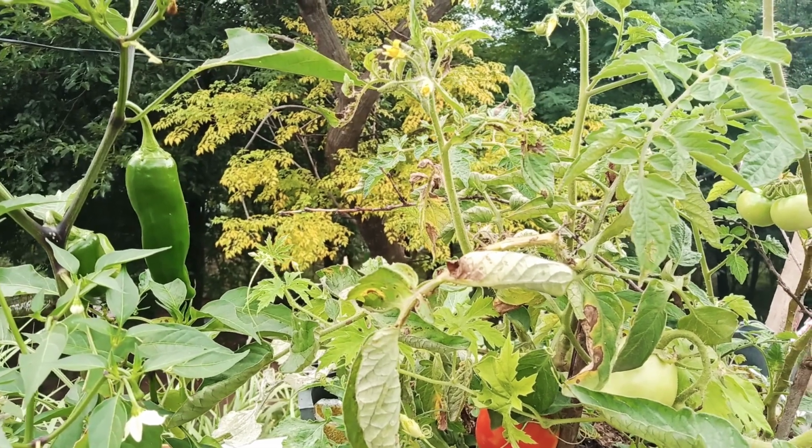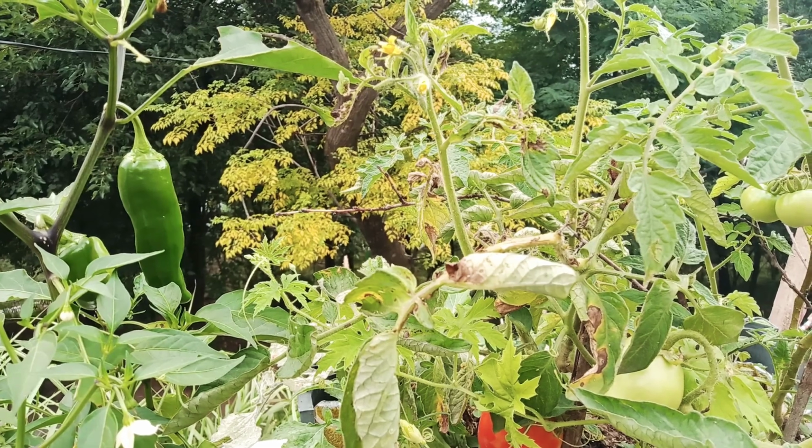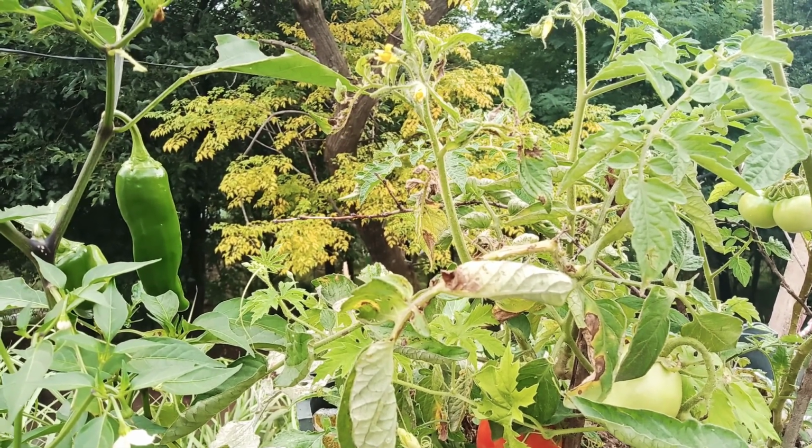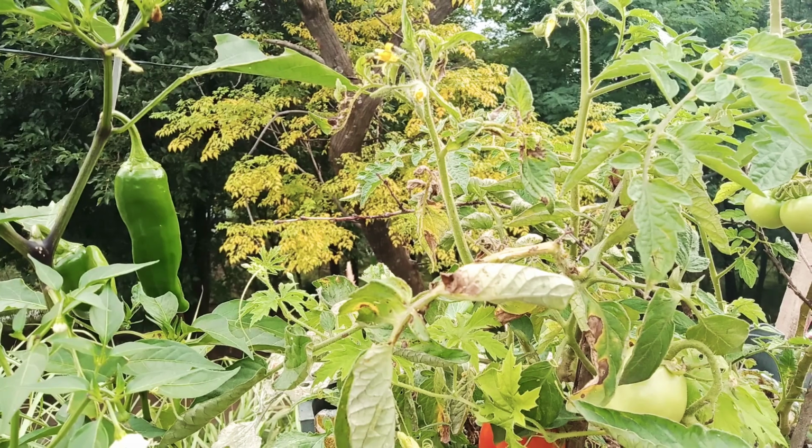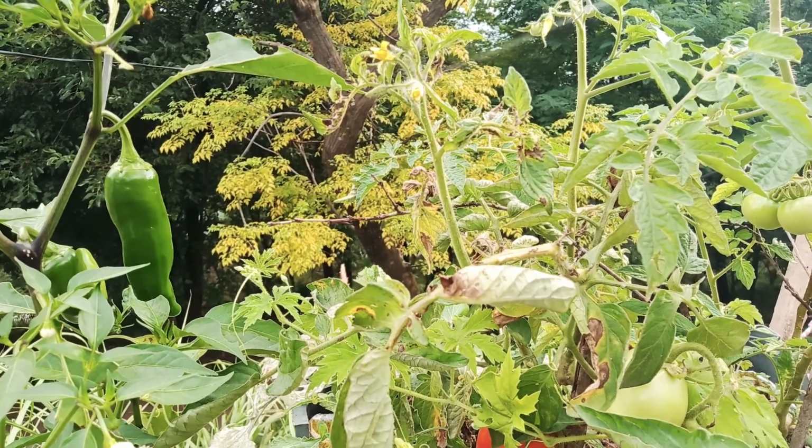So that was all about the male and female reproductive parts and pollination and development of fruits.